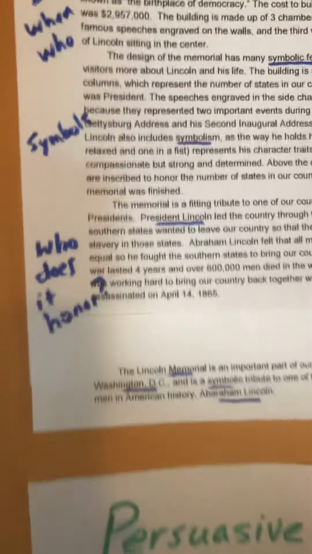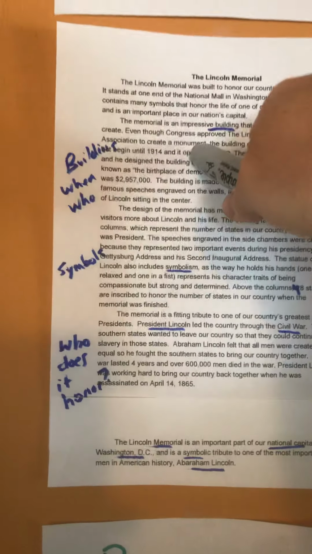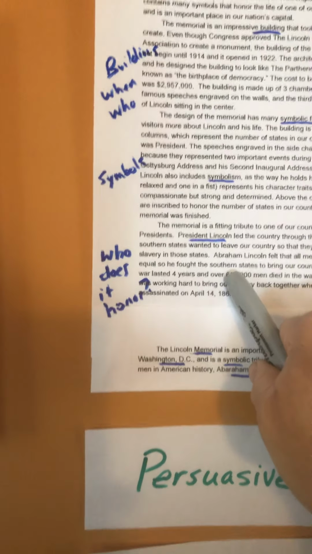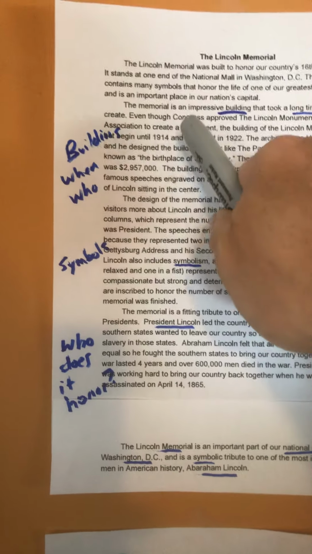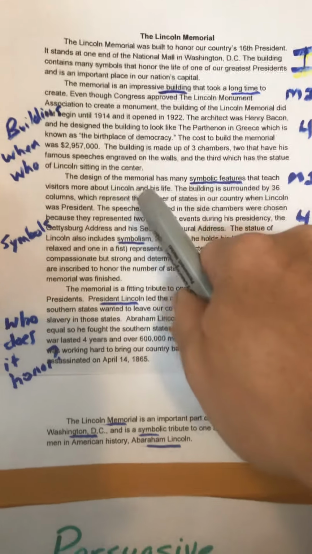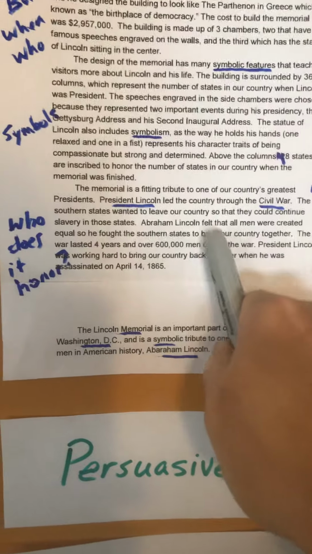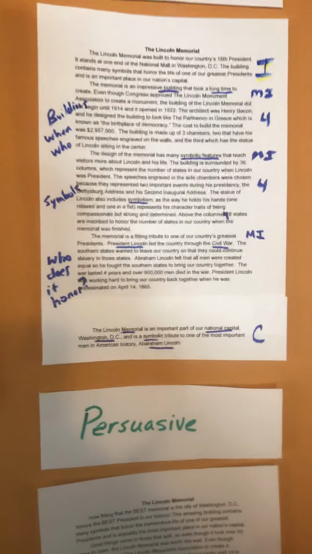Right? So if you follow this, if you are doing Thomas Jefferson, you tell me who built it, when it was built, how much it cost, what kind of symbols are in the Thomas Jefferson Memorial, and who is Thomas Jefferson, excuse me. If you're doing the MLK Memorial, who built it, who designed it, how much did it cost, when was it opened, all that good stuff. What kind of symbols do you find in the MLK Memorial, and then who was MLK? If you follow that structure, you're going to have yourself a 5-paragraph essay.